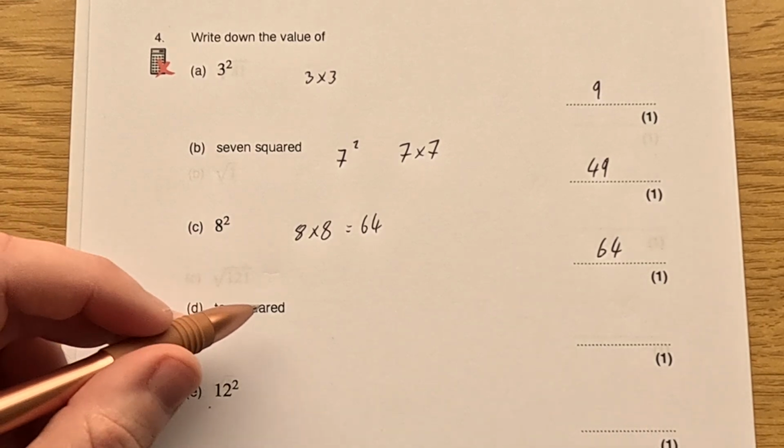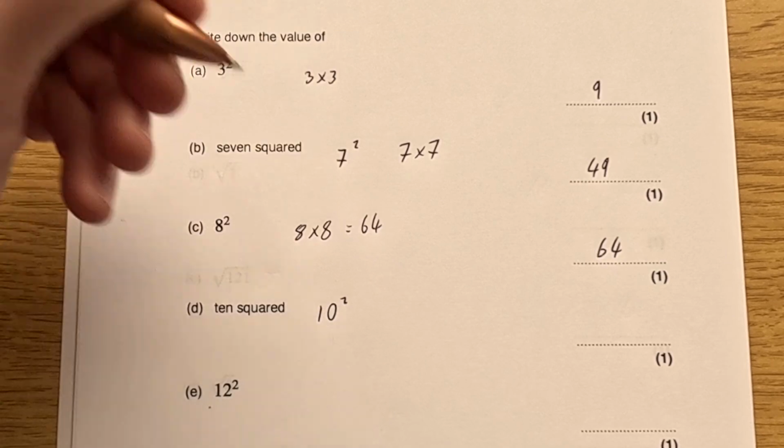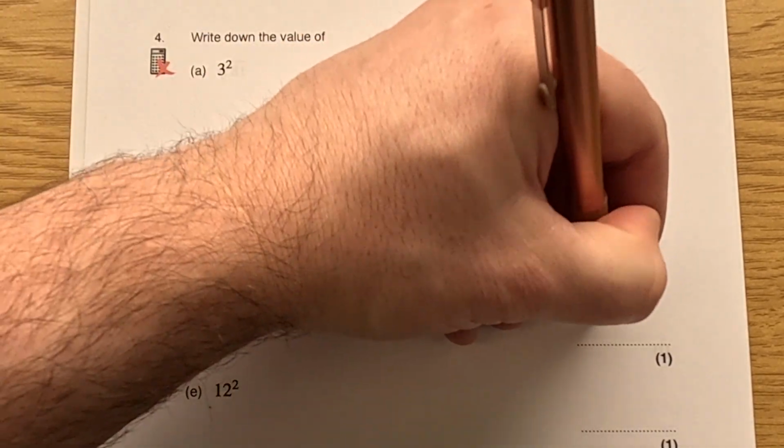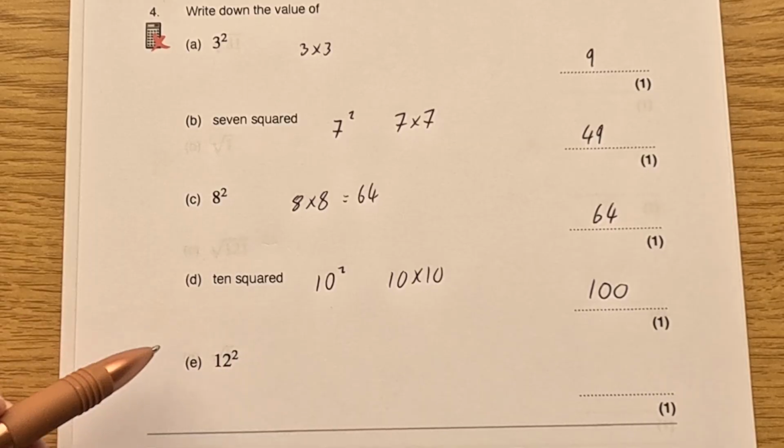D, we've been asked to work out 10 squared, so that's 10 multiplied by itself, so 10 times 10. And 10 times 10 is 100, so 10 squared is 100. Okay, and our last part, E.